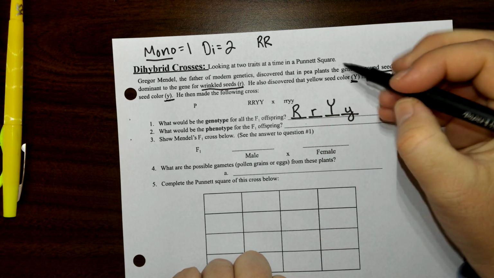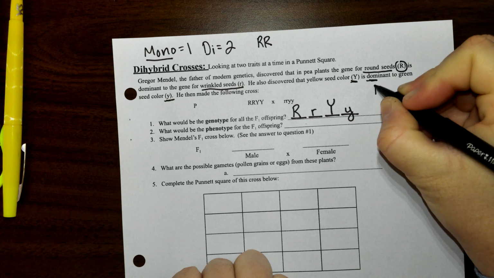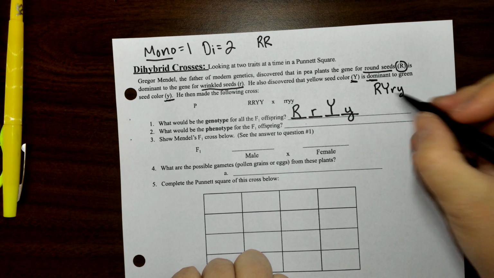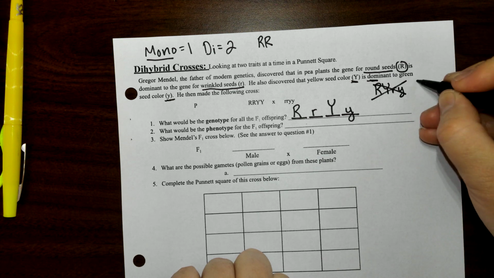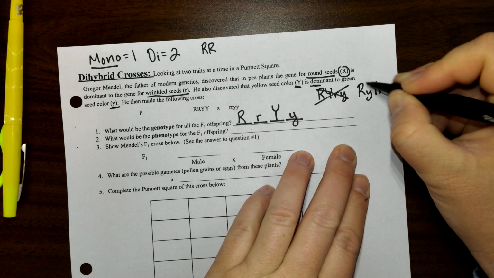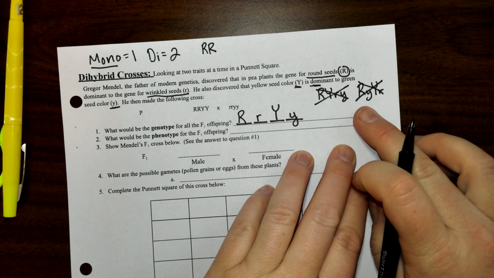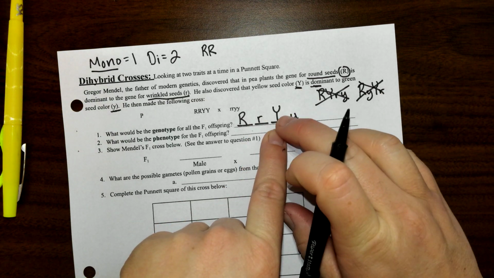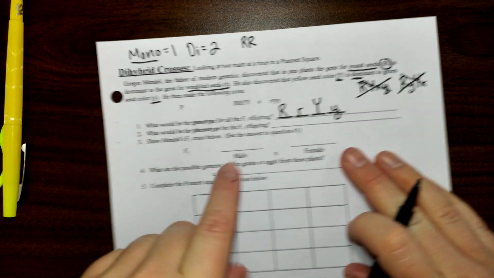So keep the gene together. Do not write it like this. Okay, don't write it like that. Don't write it like this. Okay, don't choose some other way. Always use this method. Alphabetical first, then do capital first within the alphabetical ones.